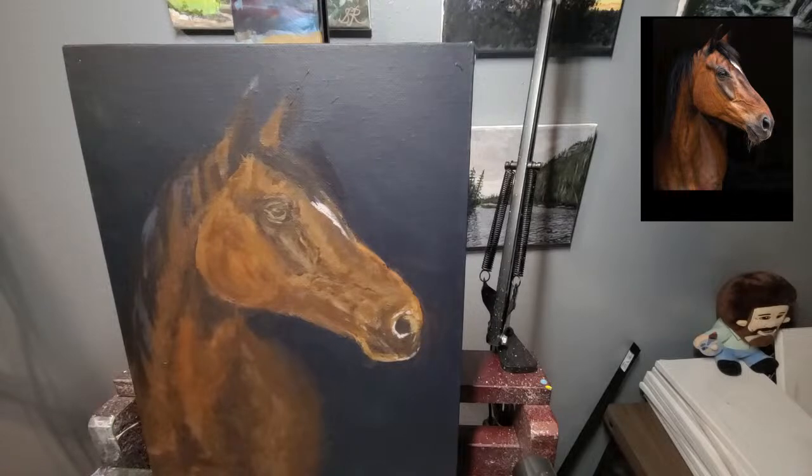I don't know what y'all think, but it's a little difficult on your end because you're looking from above it, also because of the glare.